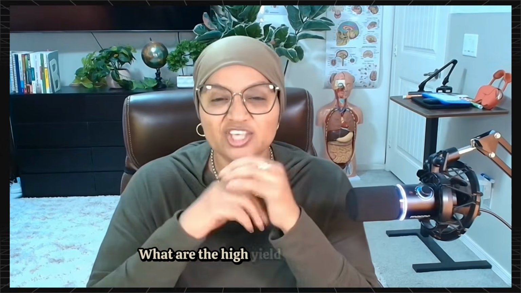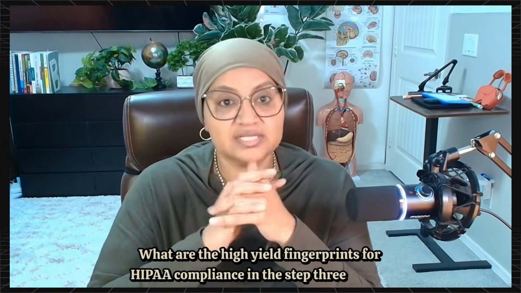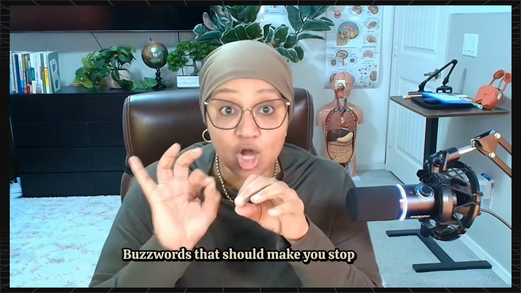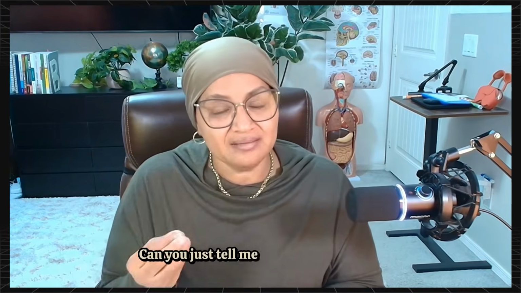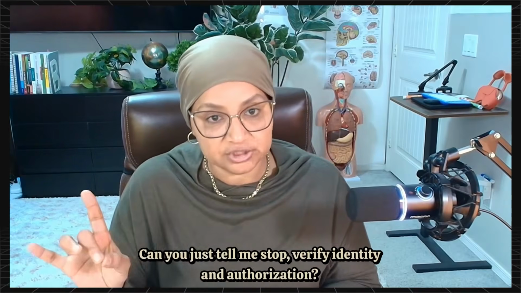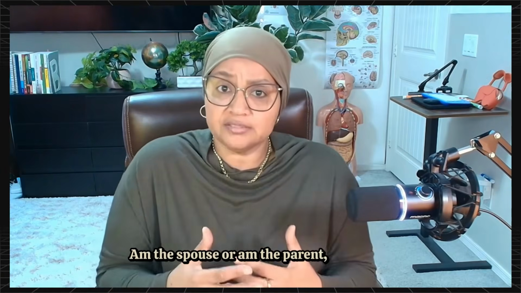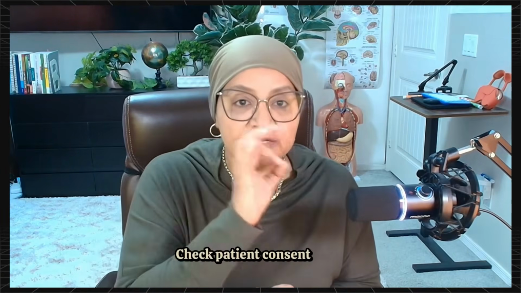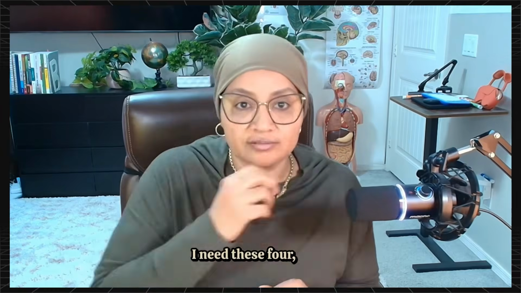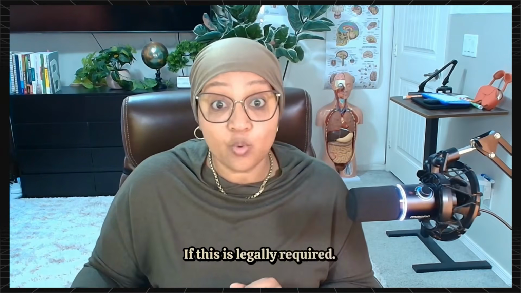What are the high-yield fingerprints for HIPAA compliance in the Step 3 exam? Buzzwords that should make you stop before sharing. Can you just tell me? Stop, verify identity and authorization. I'm the spouse, or I'm the parent, the child. Check patient consent first. I need these for legal purposes. Stop. Is this legally required?